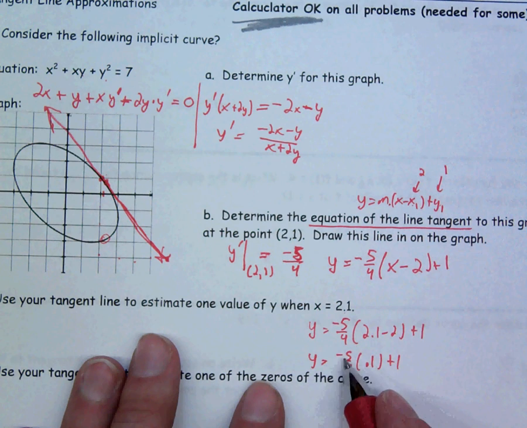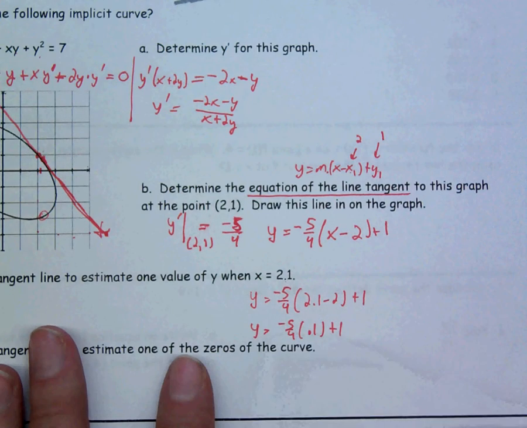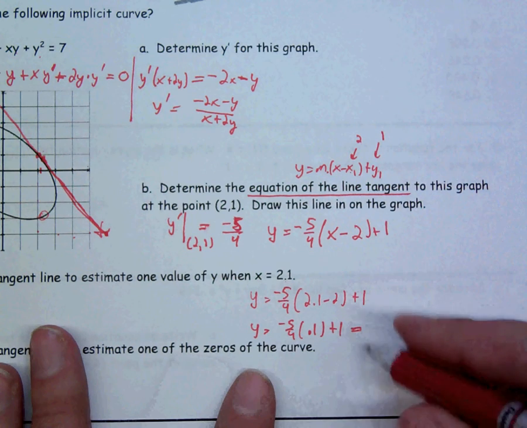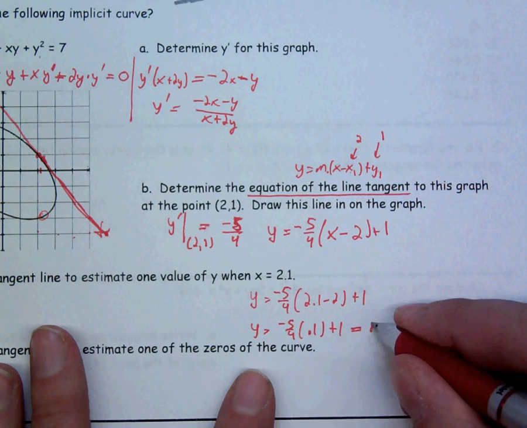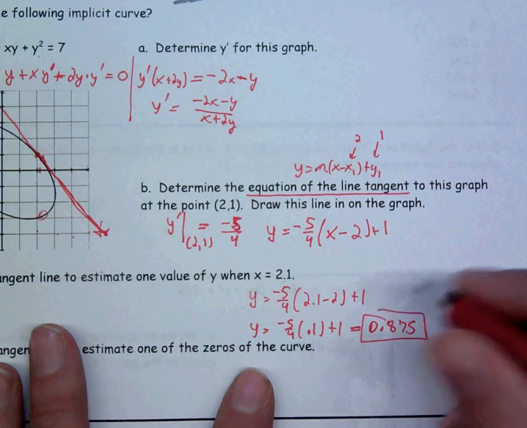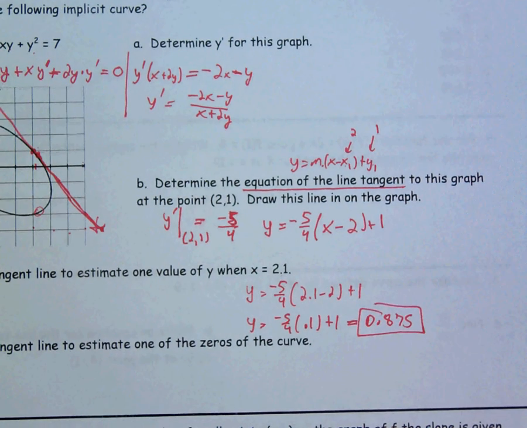I could use a calculator on it, but I guess I don't need to. It's negative 0.125, so it's equal to 0.875. I don't know, maybe I messed that up, but I don't think so. One value of y when x equals 2.1 is 0.875.